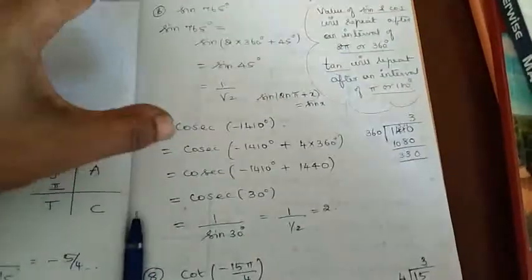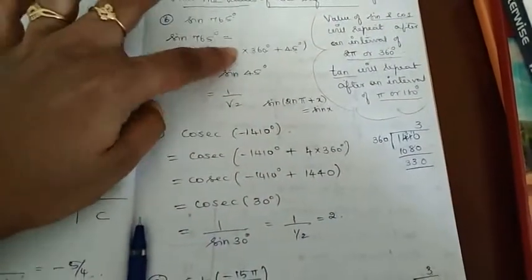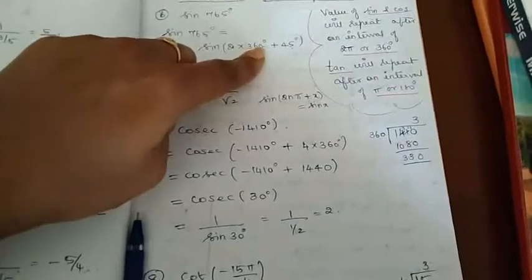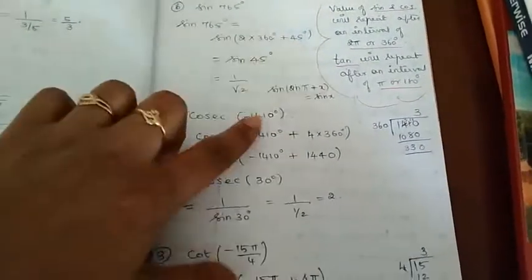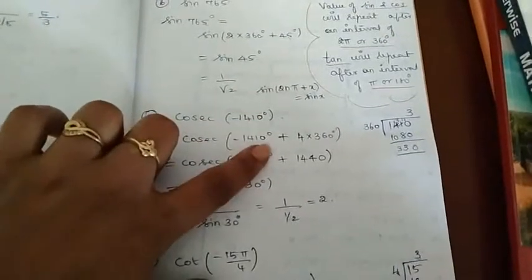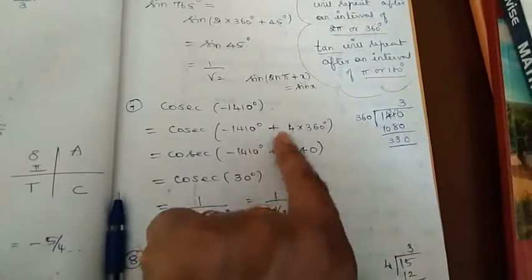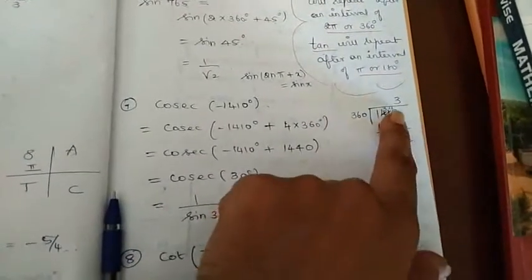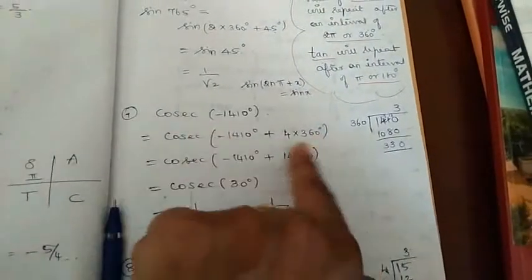Hope you can make out the difference between the positive angle and the negative angle. If it is a positive angle, directly divide and express it as a multiple of 360 plus the remainder. When you get a negative angle, keep the angle as such, divide it by 360, and write it with the next number of the quotient. How is it possible?